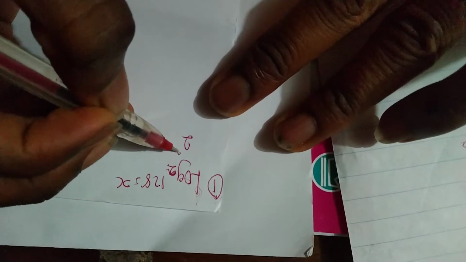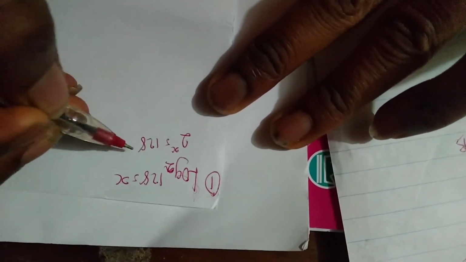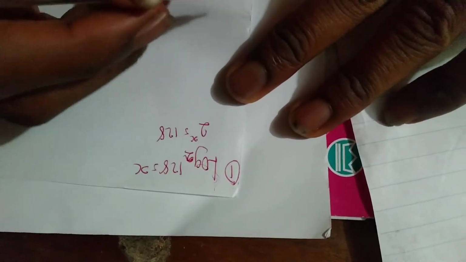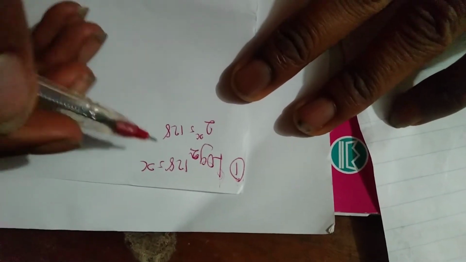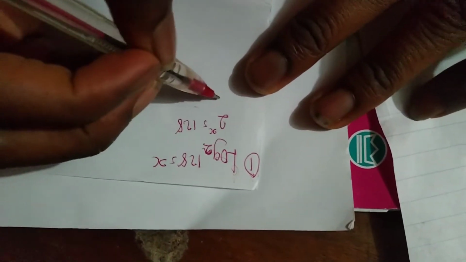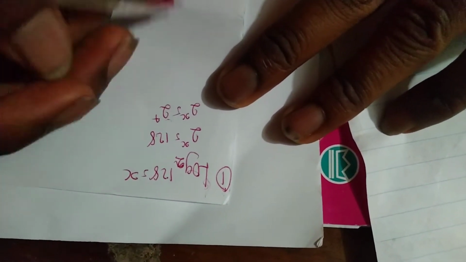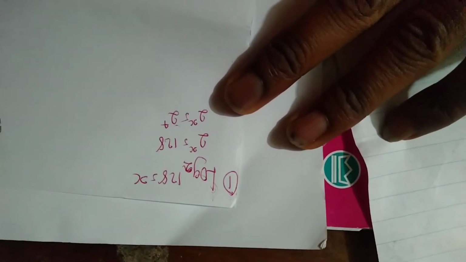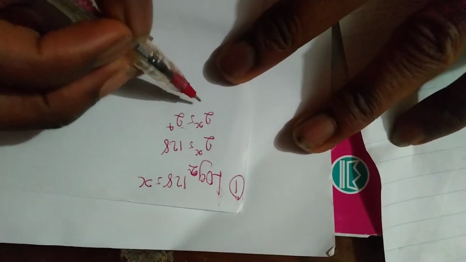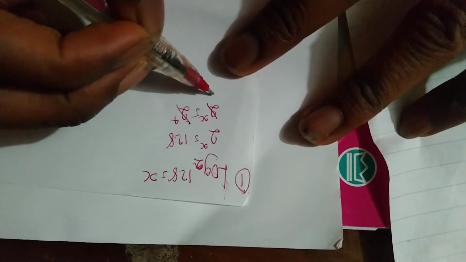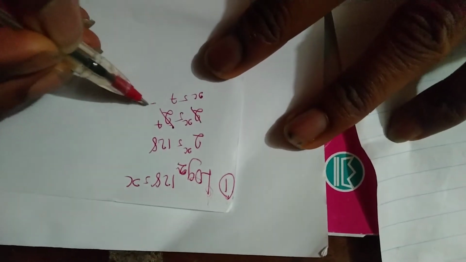We are going to have 2 to the power x is equal to 128, getting rid of the log. Our log has gone. So remember, this 128 can be written as 2 to the power of 7. That's 2 times 2 times 2, in 7 places. So that is just it. 2 can do justice to 2. Our x is equal to 7.